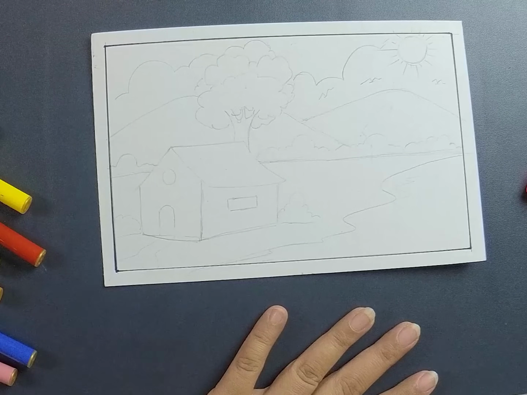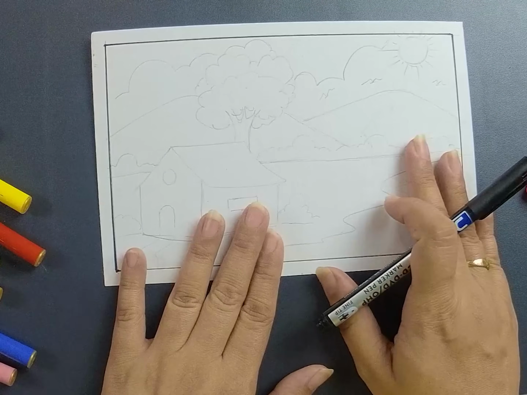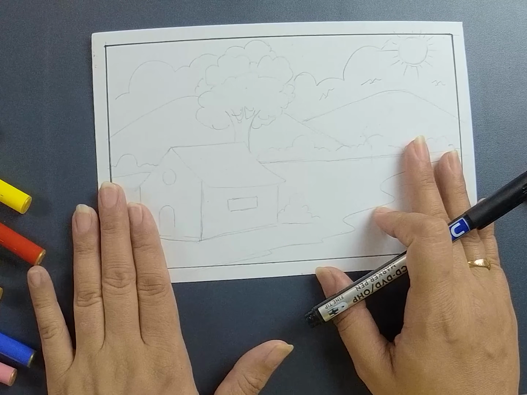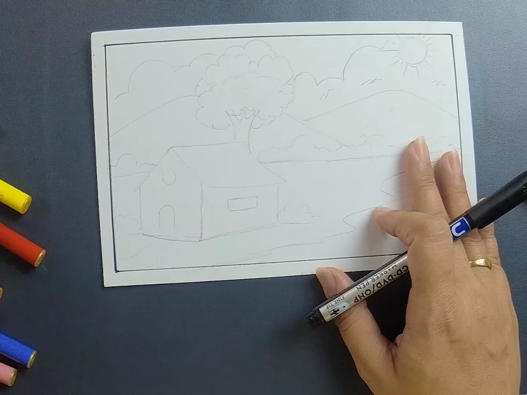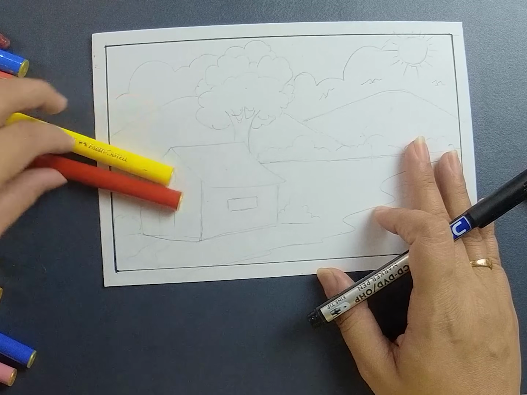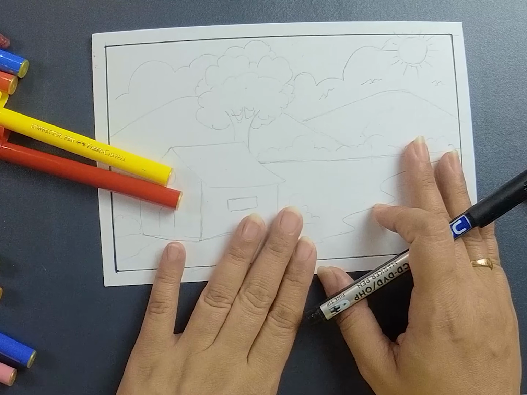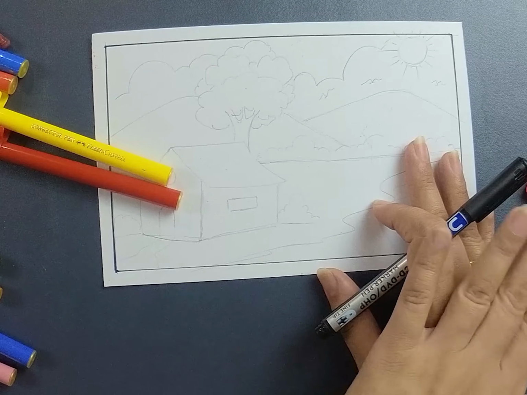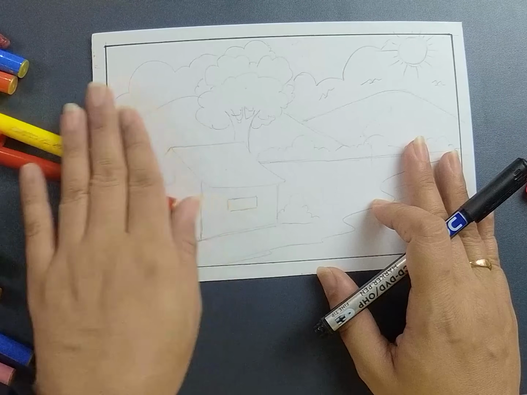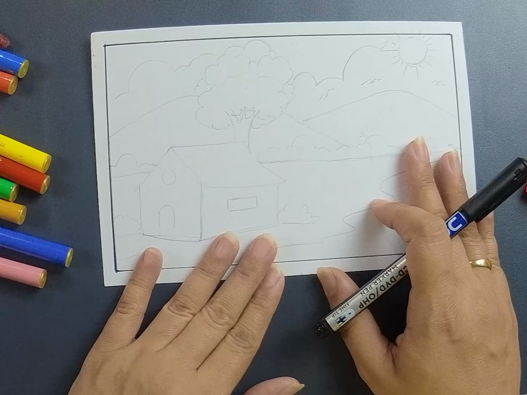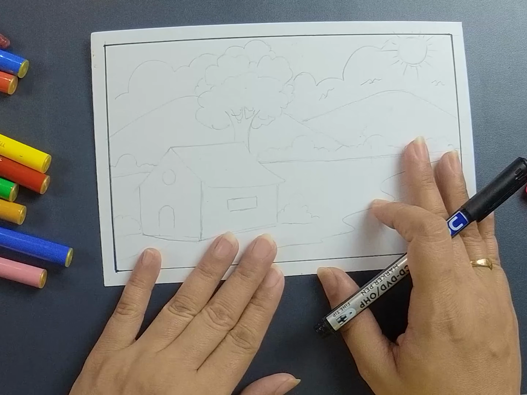So let's start. Now you all can see we'll be creating a very simple landscape, but we will be using sketch pens to color it, but we will not color them, we will create some textures. So this is shapes and spaces, and basically we will create textures in the landscape. So we learn how to make textures with sketch pens. So are you all guys ready?